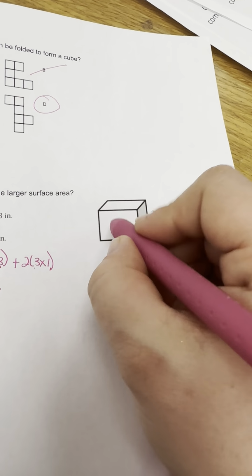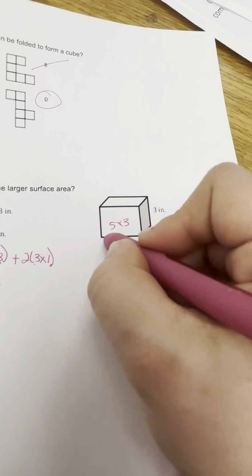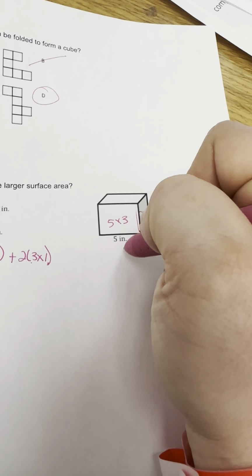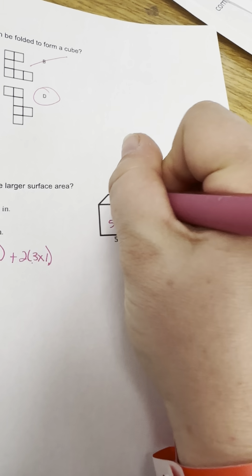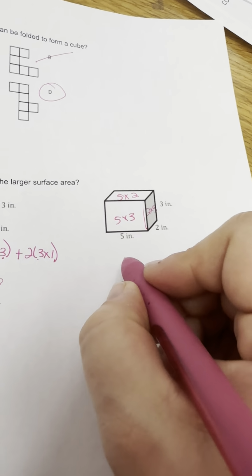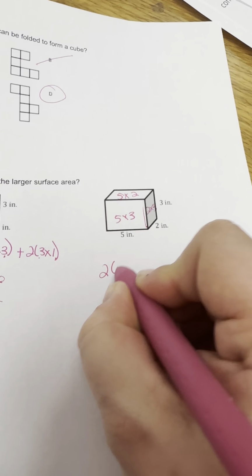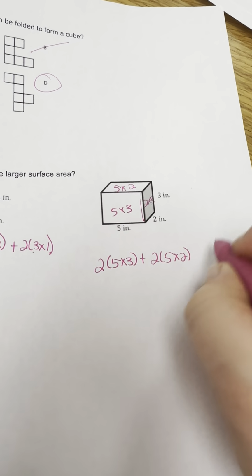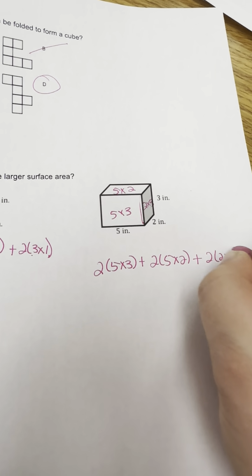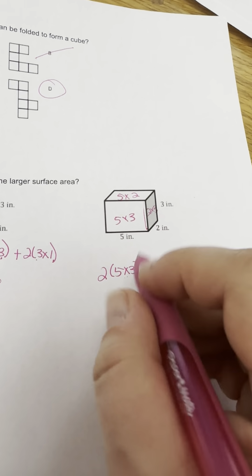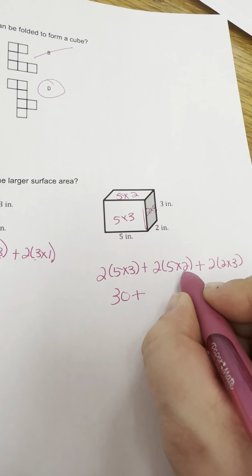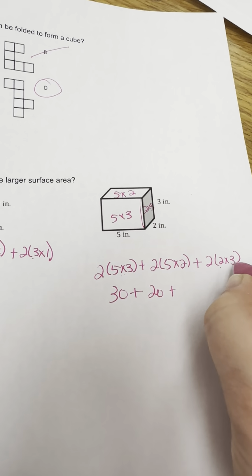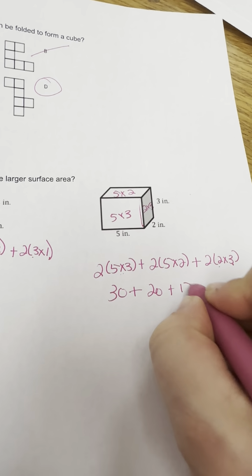So this right here is a 5 times 3, because you have the 5 length, 3 is a height. This is 2 times 3, and then this is 5 times 2. Okay, and we're going to multiply each of those times 2 as well. So I have 2 times the 5 times 3, plus 2, 5 by 2, plus 2, 2 by 3. 5 times 3 is 15, times 2 is 30. 5 times 2 is 10, times 2 is 20. 2 times 3 is 6, plus 2 is 12.